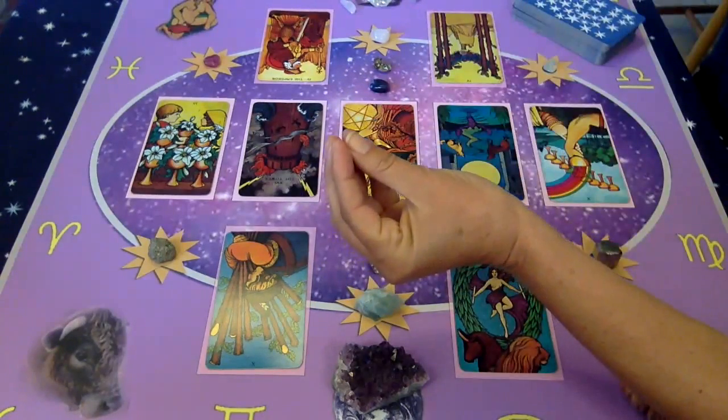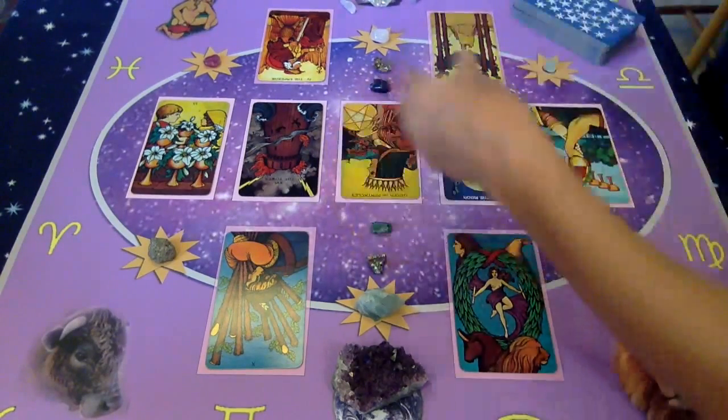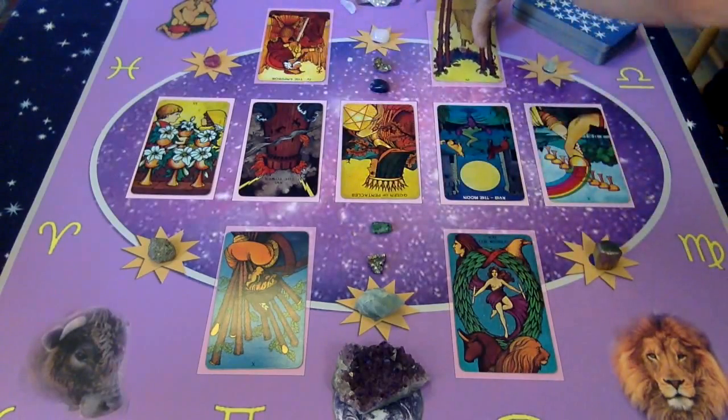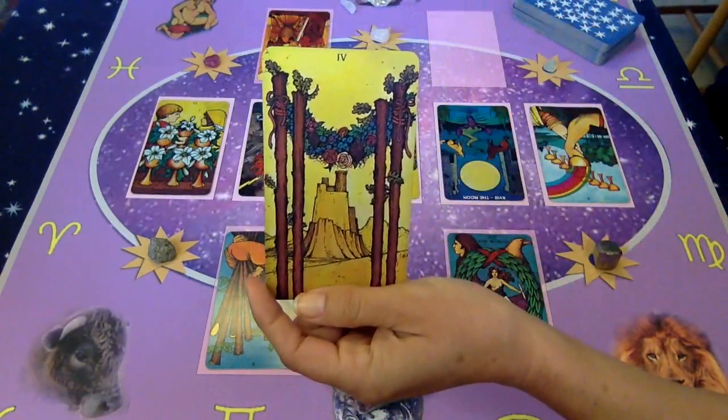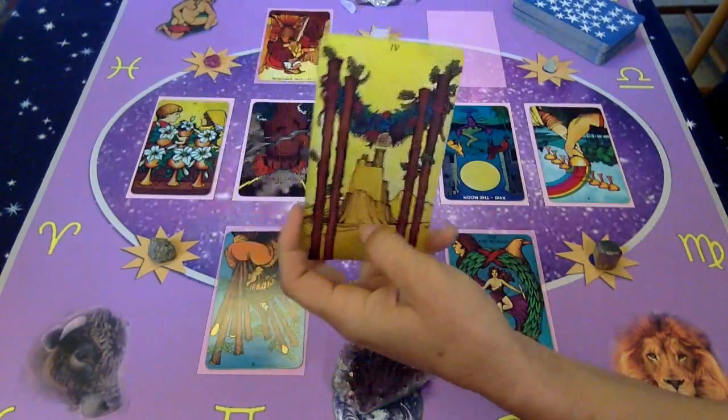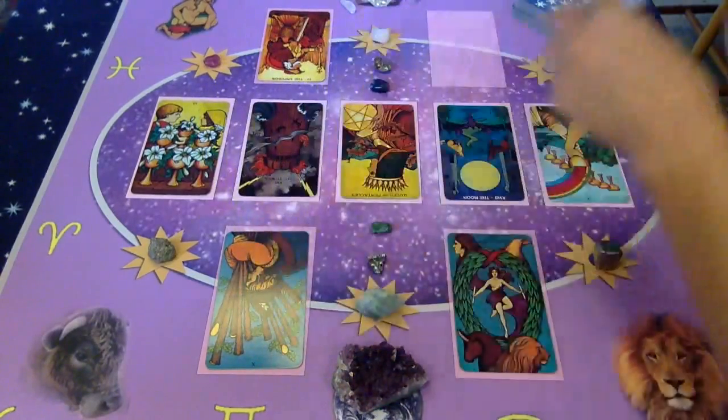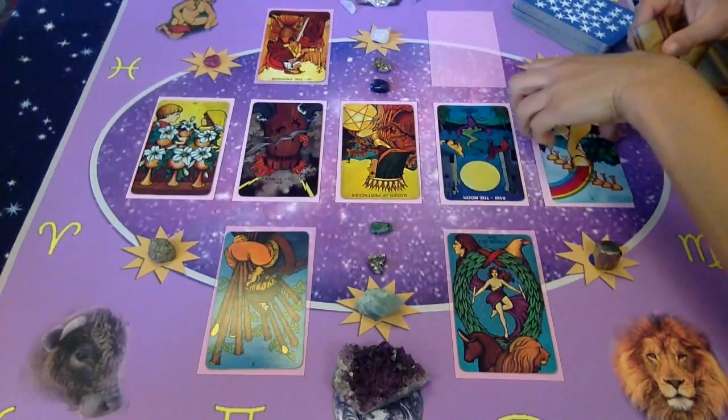I'm not sure how that's going to show up for each of you, but that is a theme with these three cards. 4 of Wands in week 2 has to do with the home is your castle. Now, again, this is interesting because it's a parallel to this card.